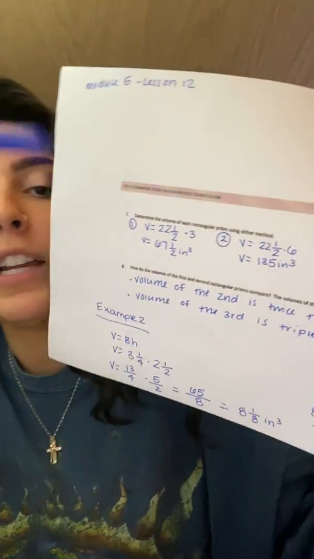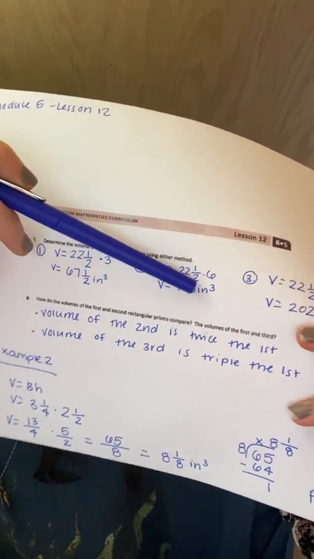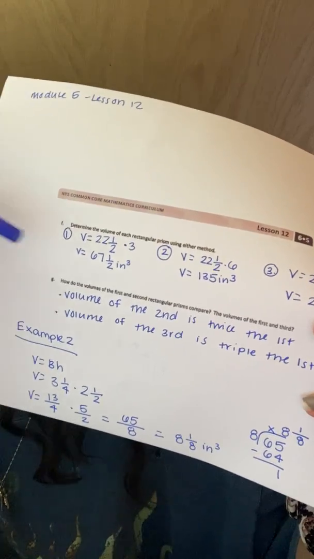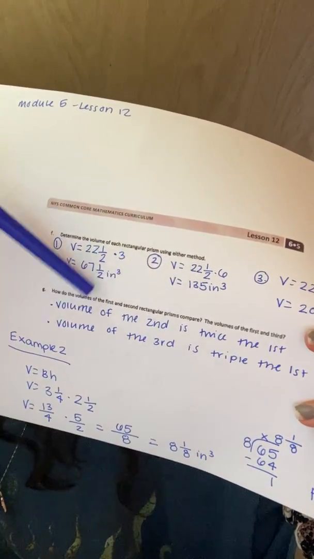I know that the volume of the first was 67.5 inches cubed, and the volume of the second was 135 inches cubed. So the volume of the second was twice the first. That was your answer for that one. The volume of this is twice that.